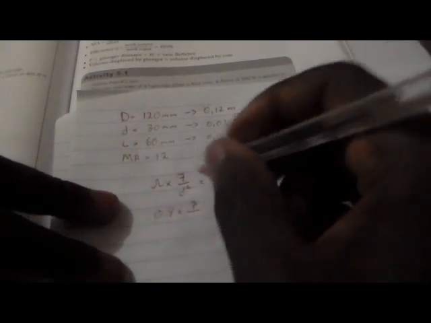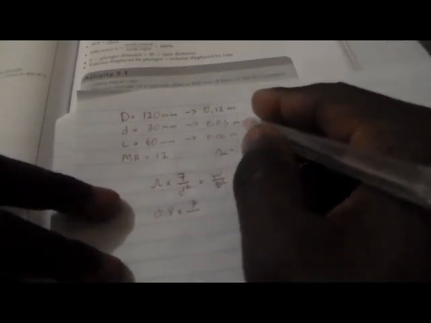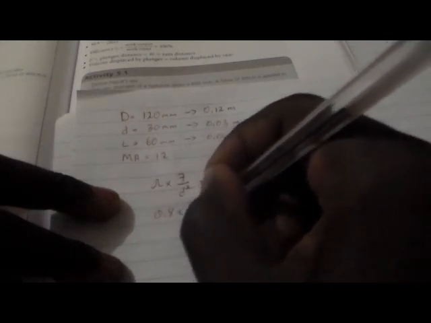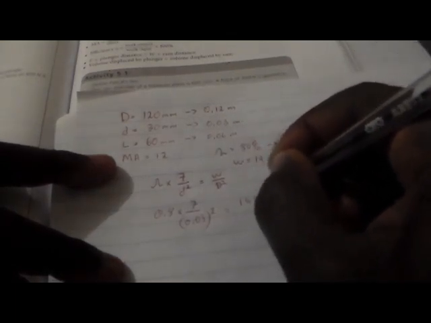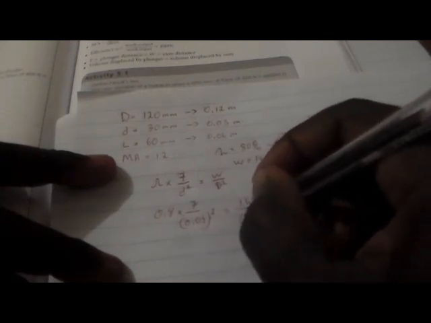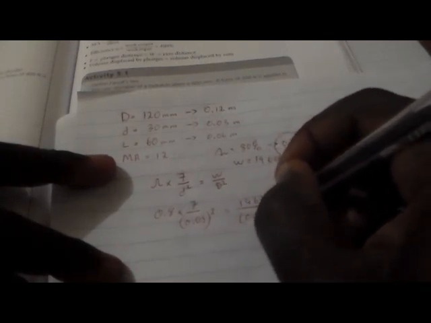So always the efficiency should be divided by 100, so it won't be a percent anymore. So it will be 0.8 multiplied by the force we are looking for, divided by the diameter of the ram, 0.03 squared, equals the force on the ram side. We said the force on the ram side is 19,600 Newton, so it will be 19,600 Newton divided by the diameter of the ram side, 1.2 squared.